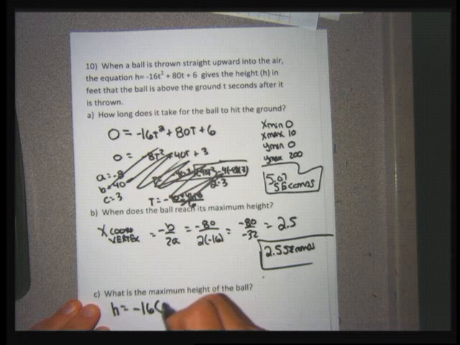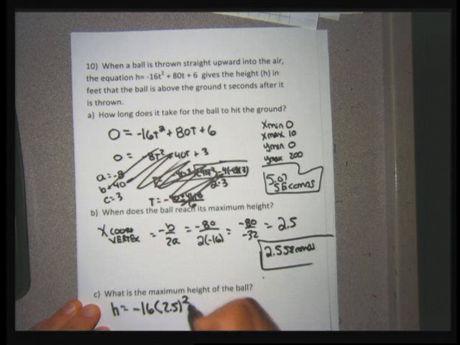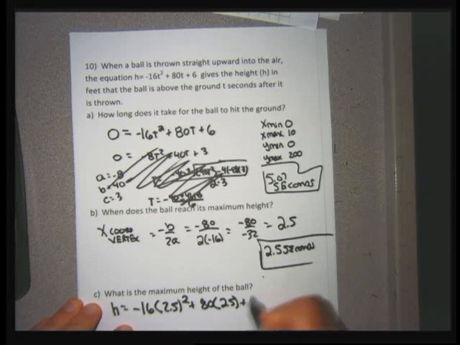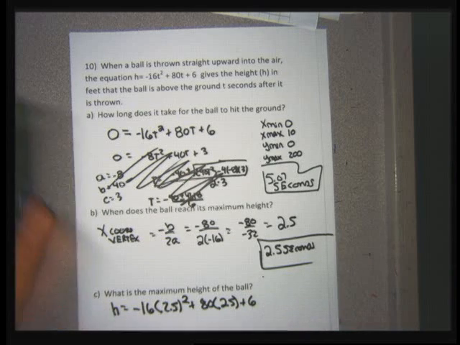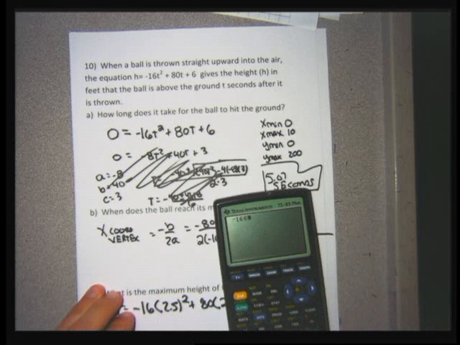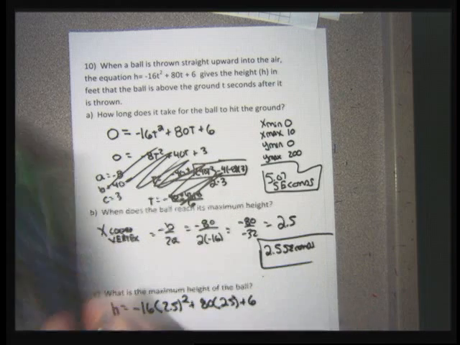I'm going to go negative 16 times 2.5 squared plus 80 times 2.5 plus 6. Cheat and use my calculator. Negative 16 times parentheses 2.5 squared plus 80 times 2.5 plus 6 equals, it's 106 feet.